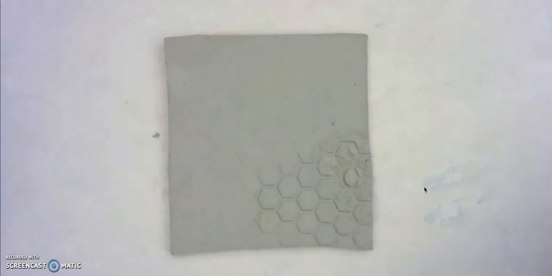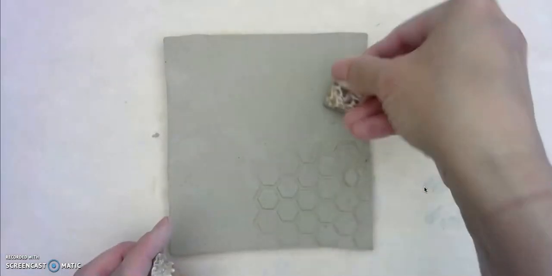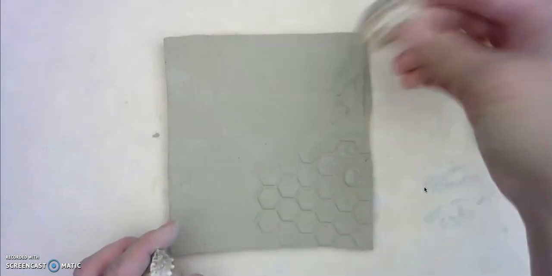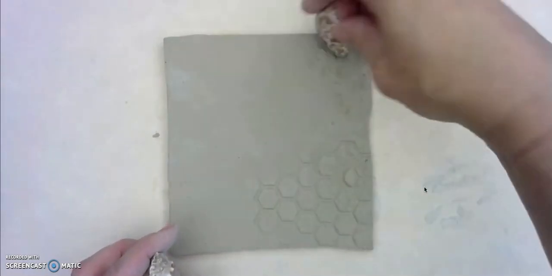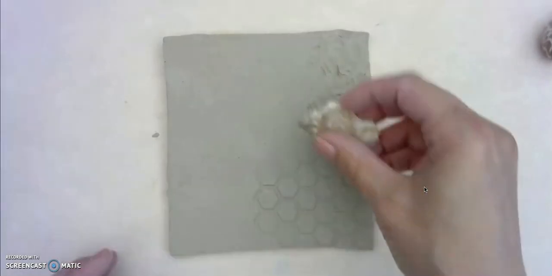It's a little uneven. I also have seashells in the Ceramic Studio that you can push into the clay to get different irregular marks, because that's the thing about nature-inspired vessels and nature-inspired forms.